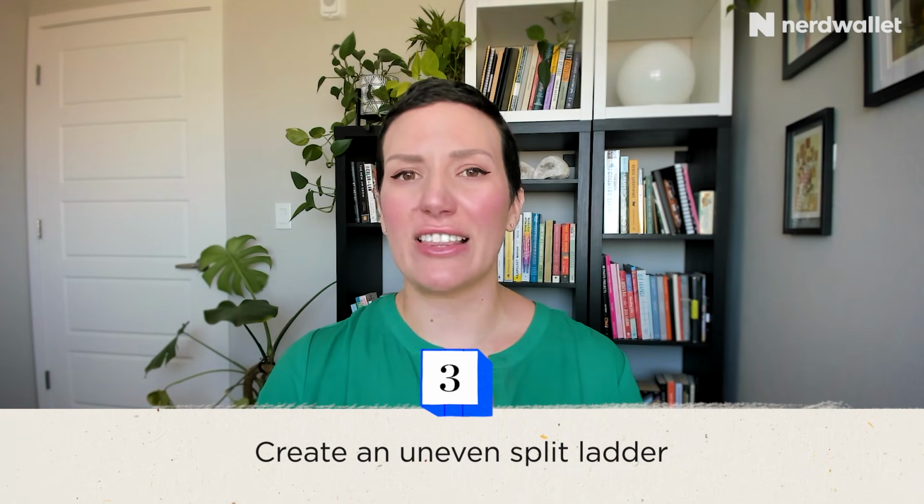You'll gain access to your original money in quick succession, plus you'll get a little bit of interest along the way, though you may miss out on some of the higher rates of some longer-term CDs. The third strategy is to create an uneven split ladder.